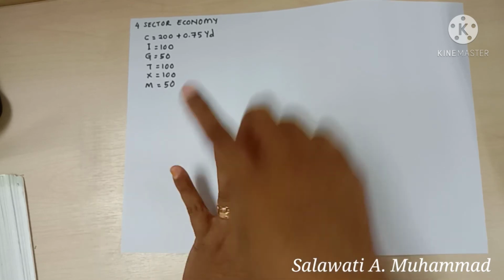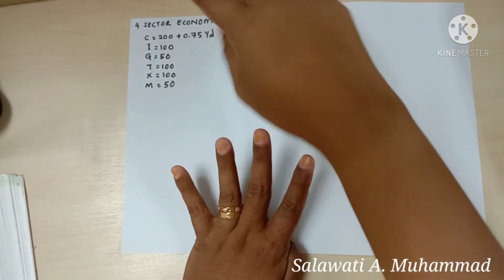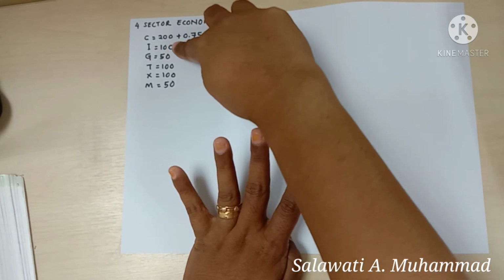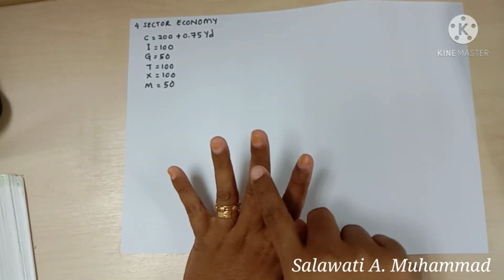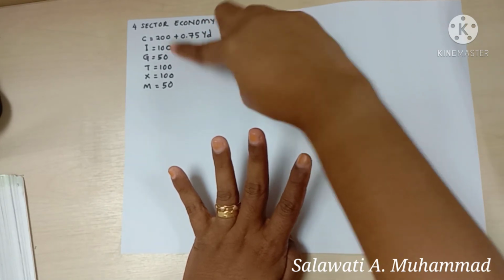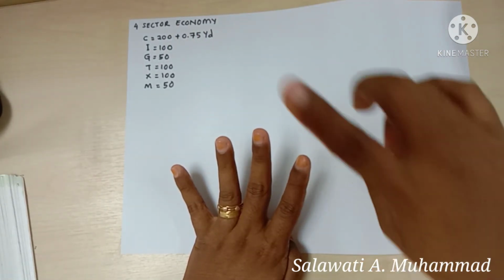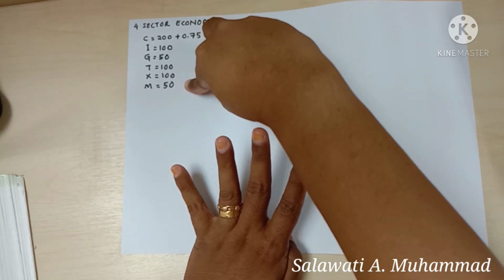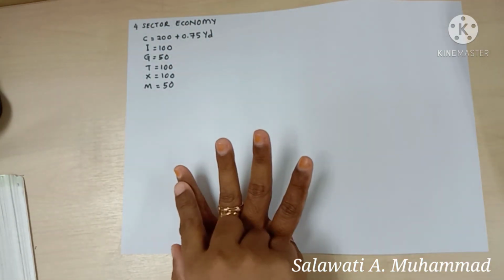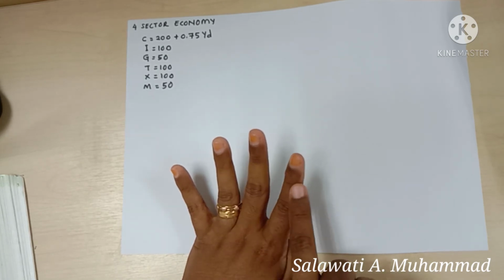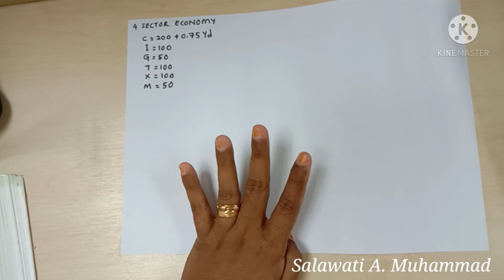Household will make C, consumption. Firms will make investment. Government will make government expenditure and tax, while foreign sector will make export and import. So we have C, I, G and T, X and M.